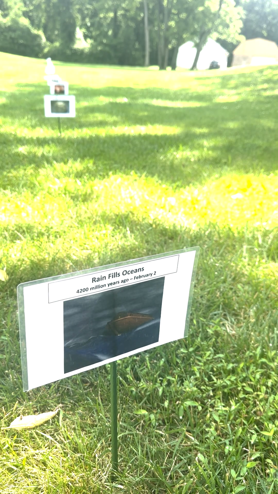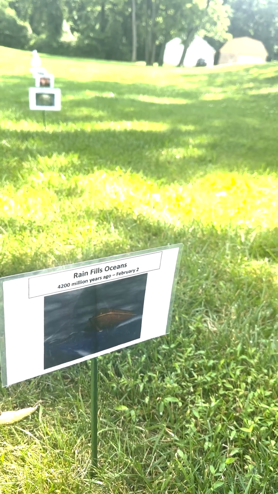If you were standing here 4.2 billion years ago, you'd be looking at a vast, endless blue world.